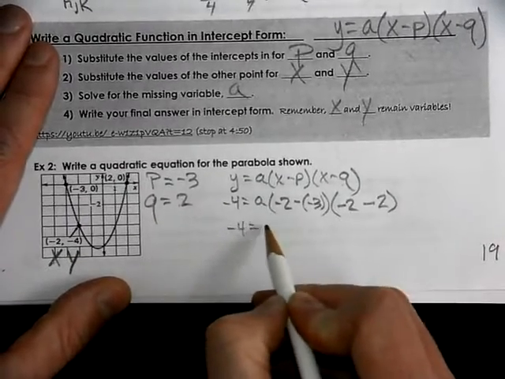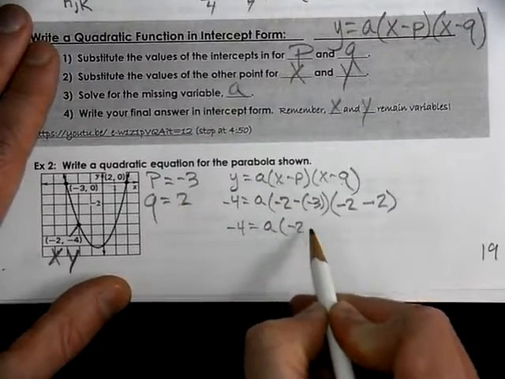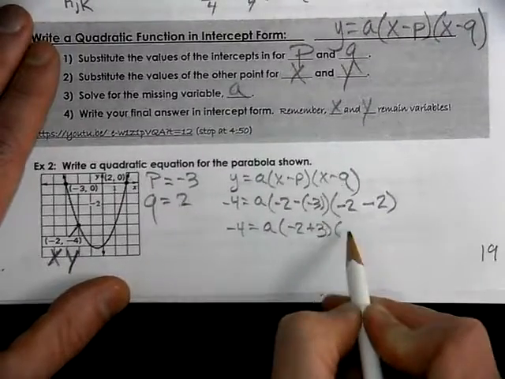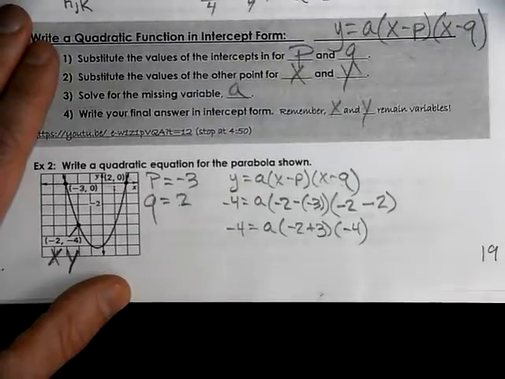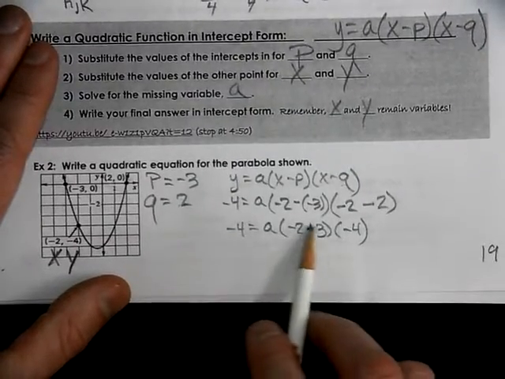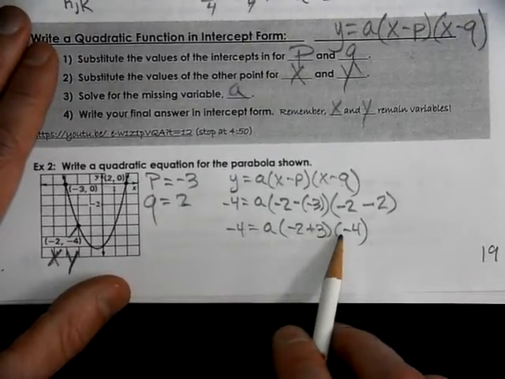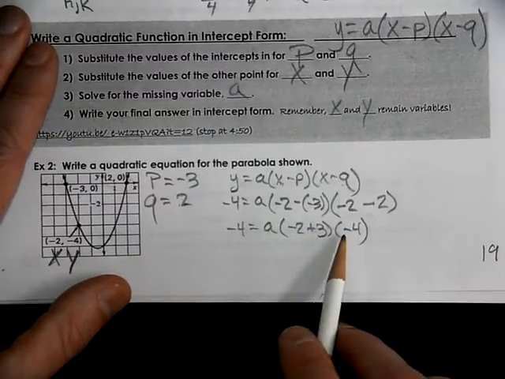So -4 equals a times, this is -2 plus 3, and this is -4. Well, that added together is 1. 1 times -4 is -4.